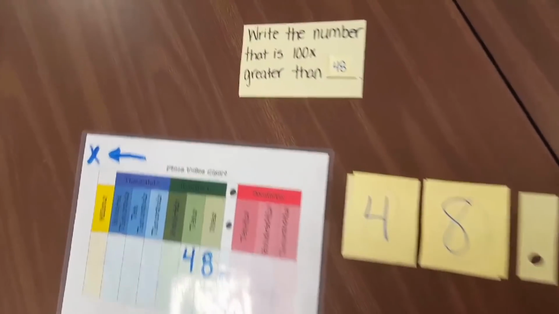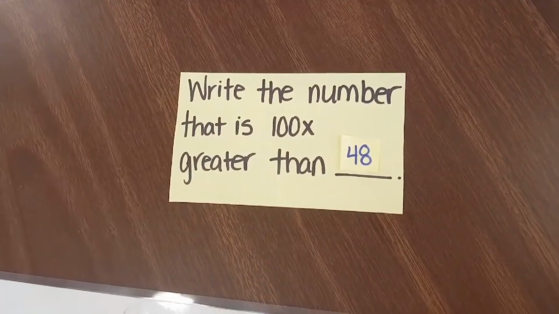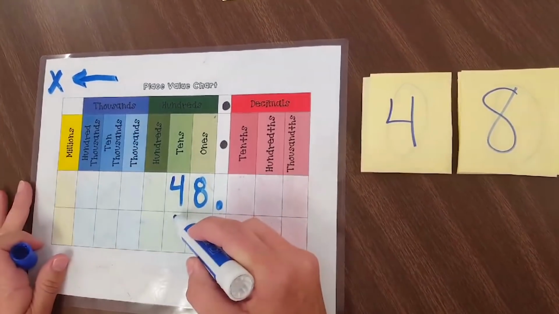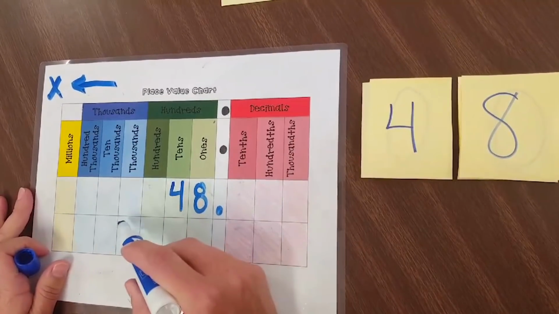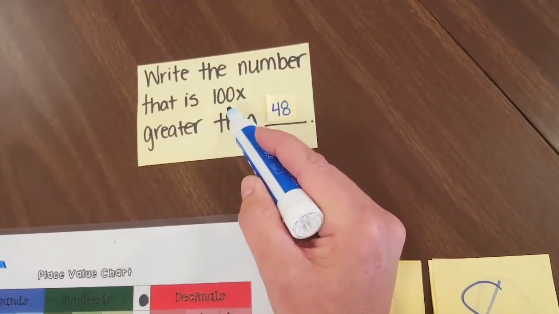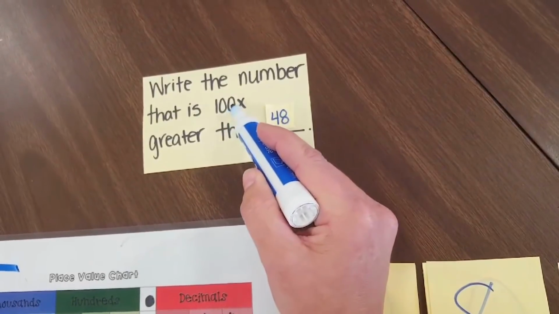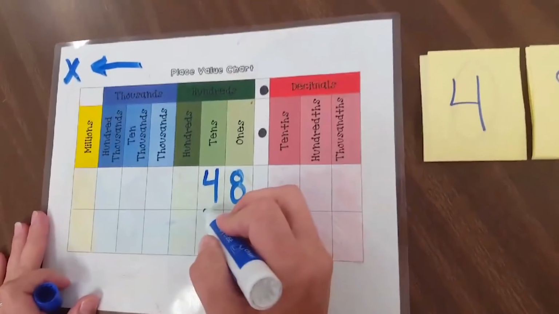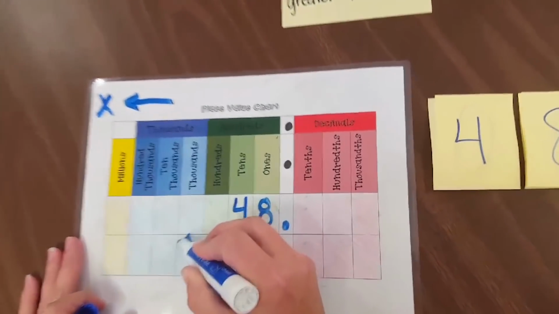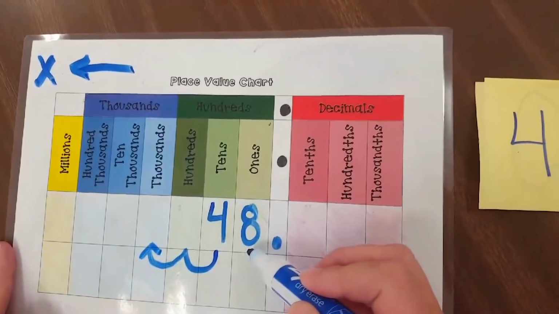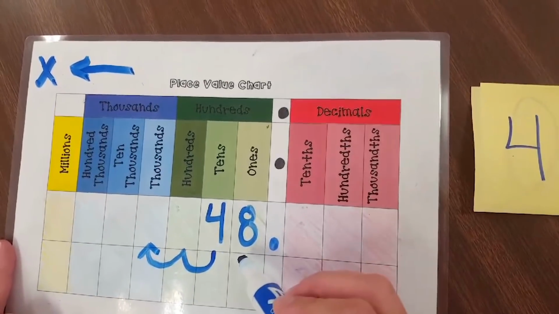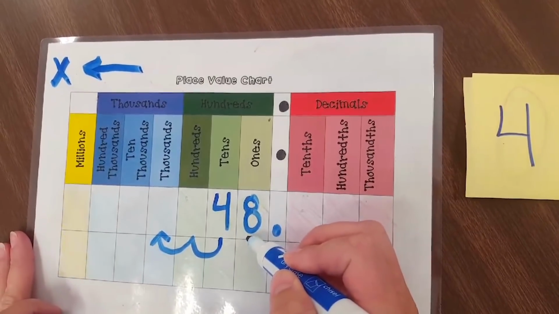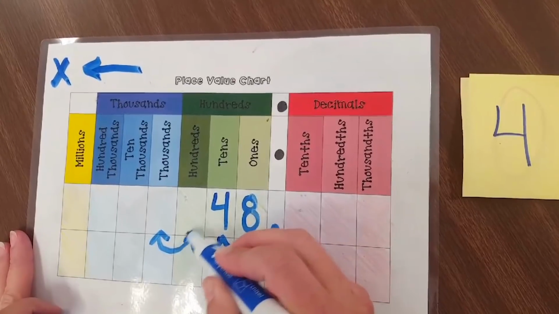Now we're going to write the number that is 100 times greater than 48. On the place value chart, I've written the number 48. We're going to move the 4 two place values to the left because when we're multiplying by 100, that's 2 powers of 10, 1 power for each 0. So the 4 moves from the hundreds place to the thousands place. Don't forget, you also need to move the 8 ones, 2 powers of 10 or 100 times greater. So the 8 moves from the tens place to the hundreds place.